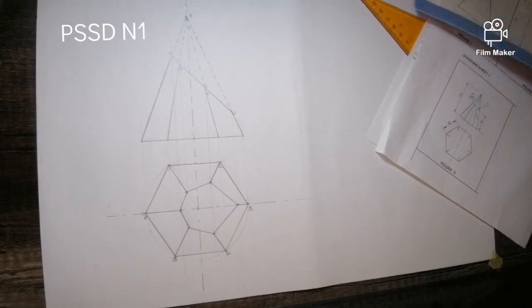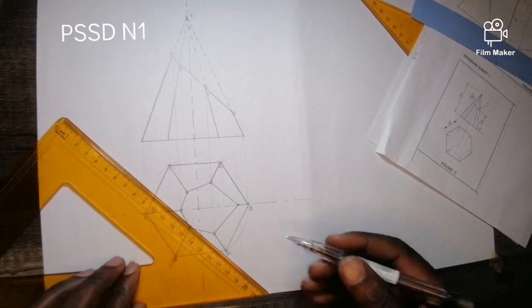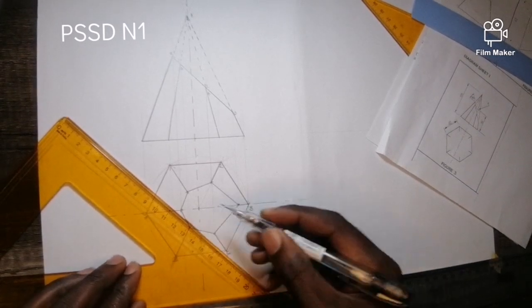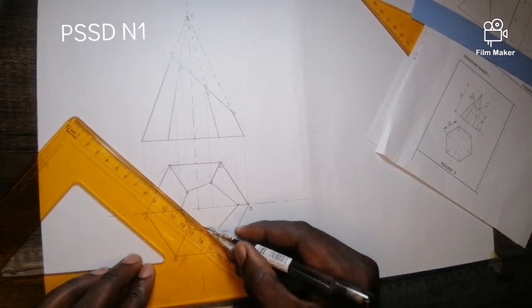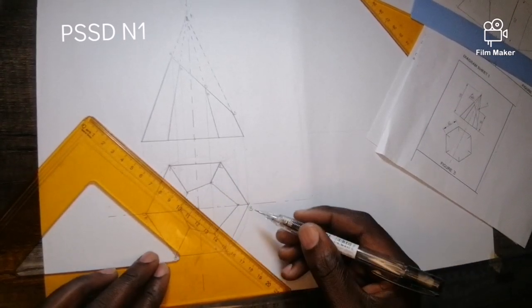Then our top view is almost completed. Why am I saying it's almost? Remember that at the end you must section. You must section to show that it's cut. And how do we section?